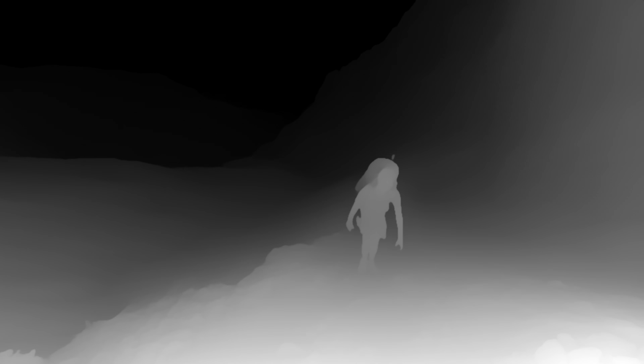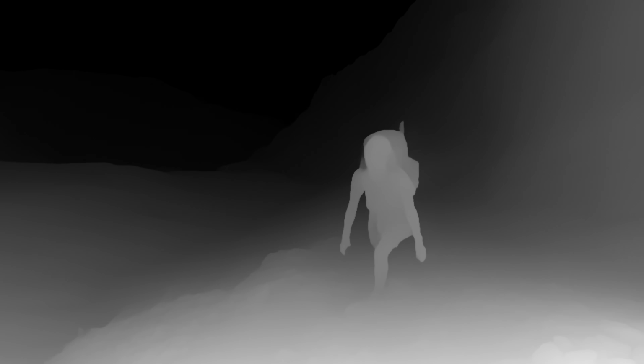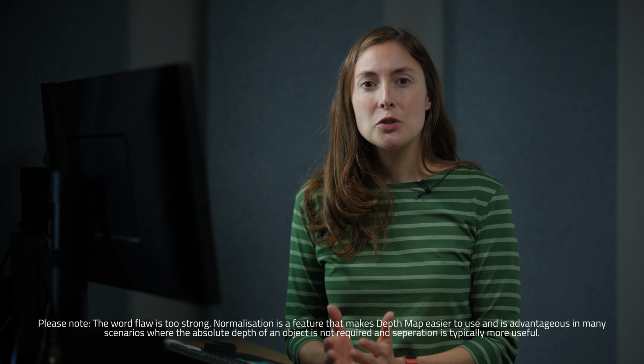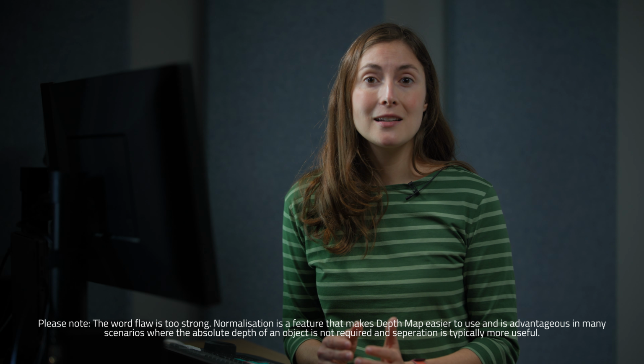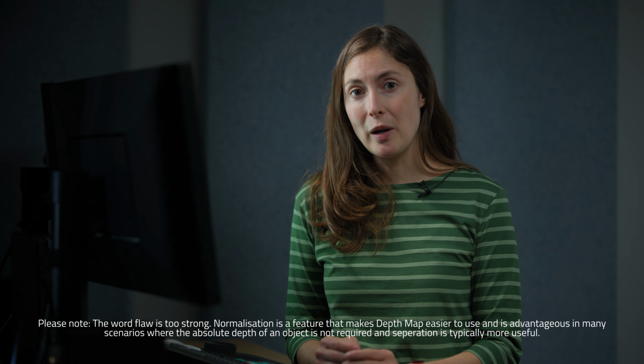The other problem is that this effect is reliant on depth map. Some images work well with depth map, others not so much. For example, in this shot, the distant walkers flicker in and out in the depth map. Depth map has one other fundamental flaw. Its results appear to be dynamically normalized. That's when data is rescaled to fit within a specific range.